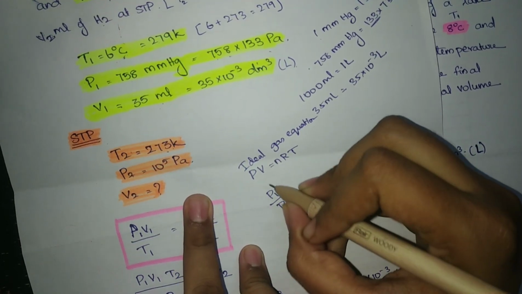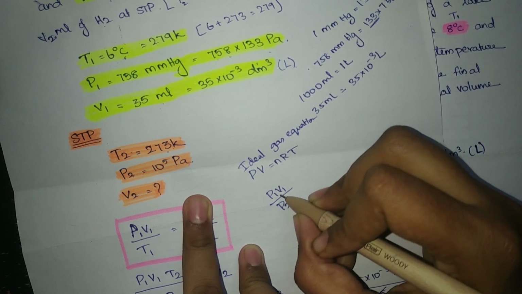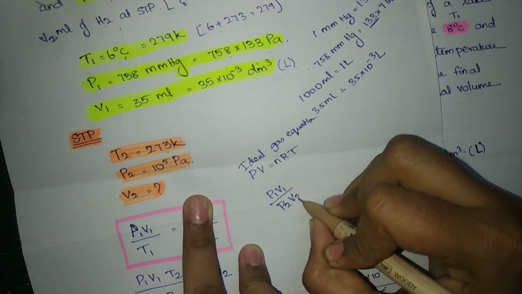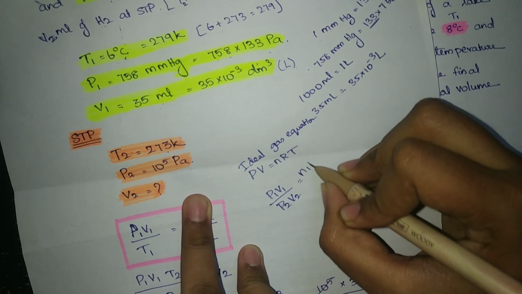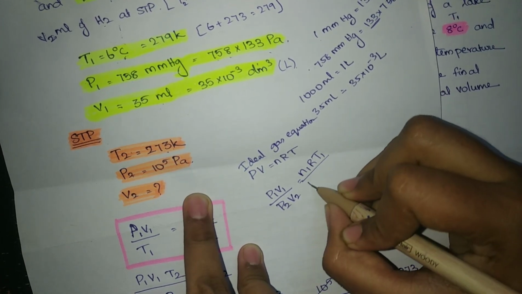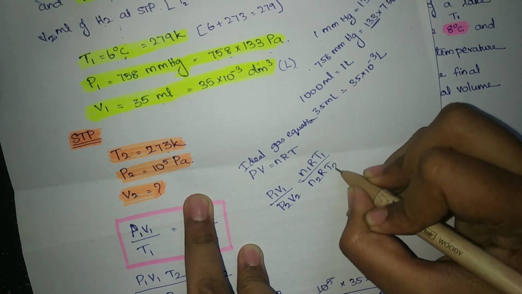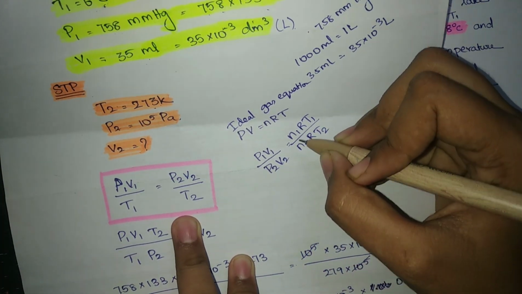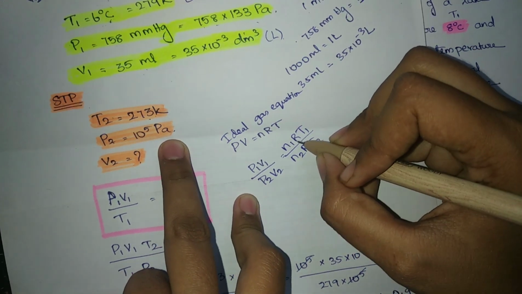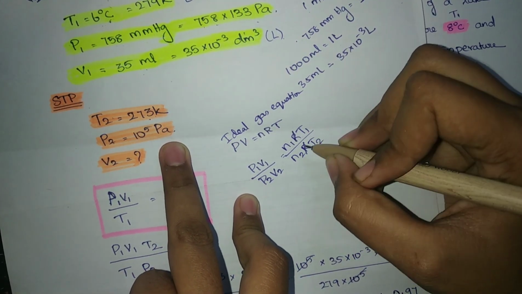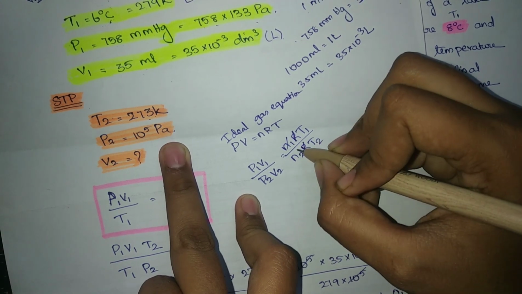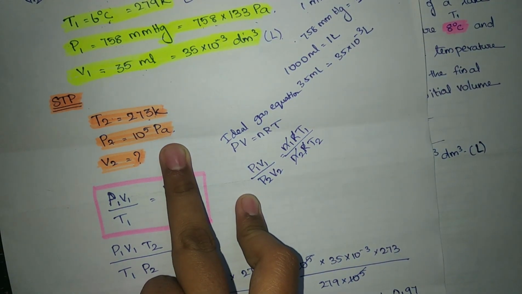Comparing this ideal gas equation, P1 V1 by P2 V2 is equal to n1 R T1 divided by n2 R T2. Here we can cancel this R because both the R's have the same value, and the number of moles is also the same, because it is the same gas only, with different temperature, pressure and volumes.